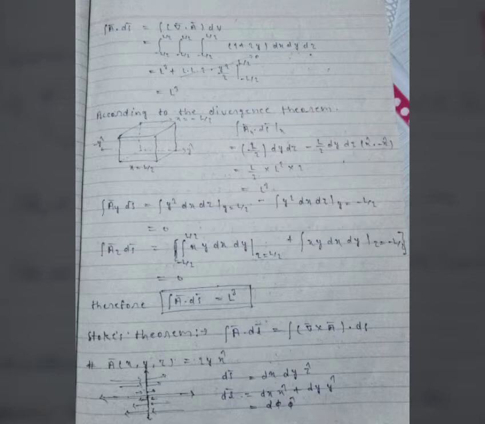For the second term, x again gives me L, z again gives me L, there is a 2, and integral of y gives me y square over 2, from minus L by 2 to L by 2. So this equals L cubed, and this term vanishes to 0. So this is the answer.